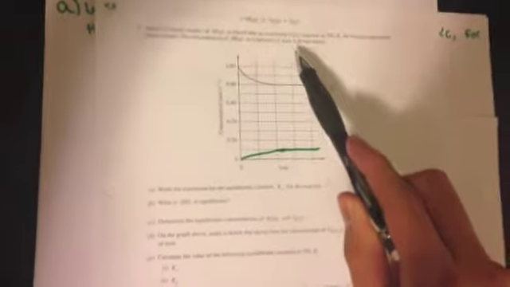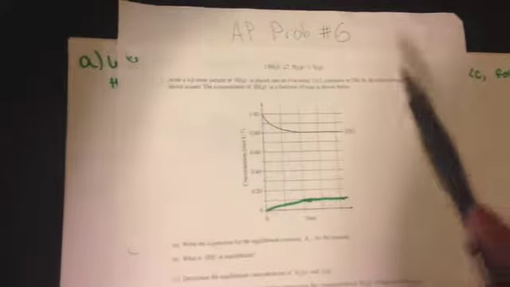After a 1.0 mole sample of HI gas is placed into an evacuated 1.0 liter container at 700 Kelvin, the reaction represented above occurs.